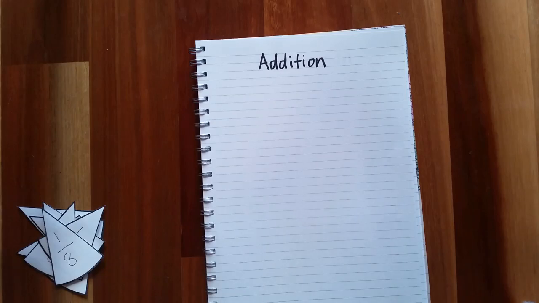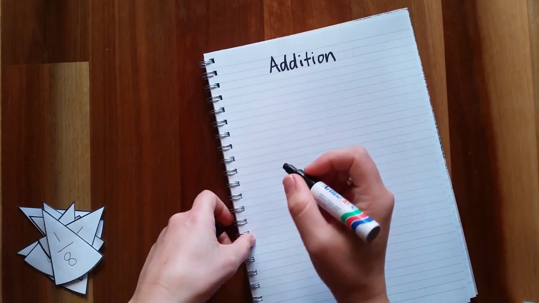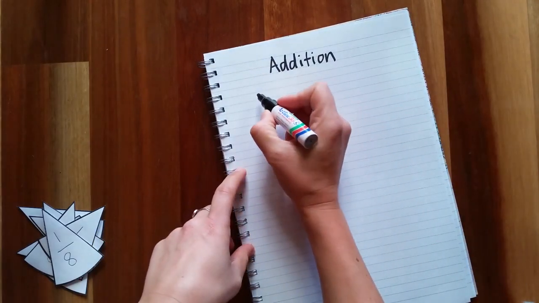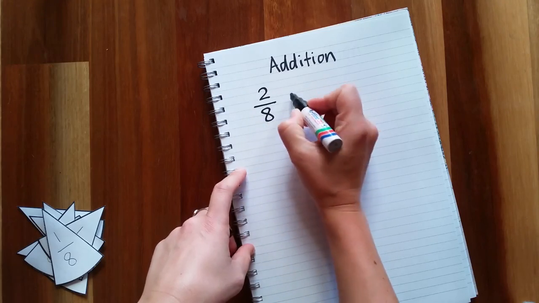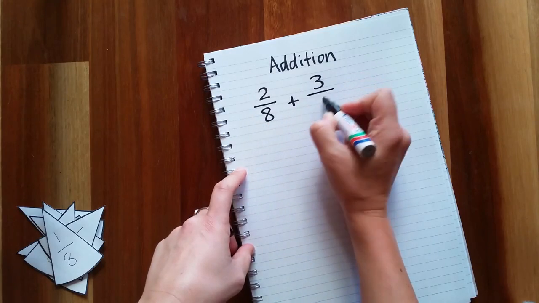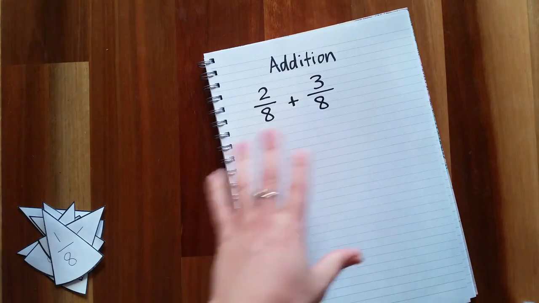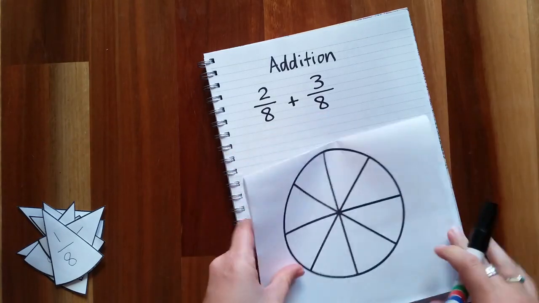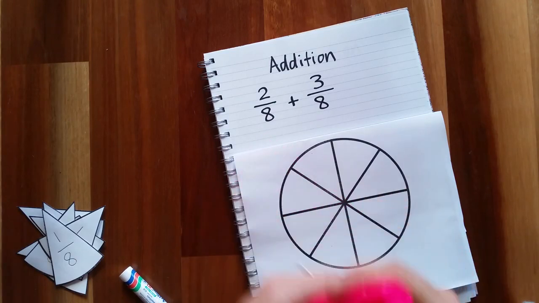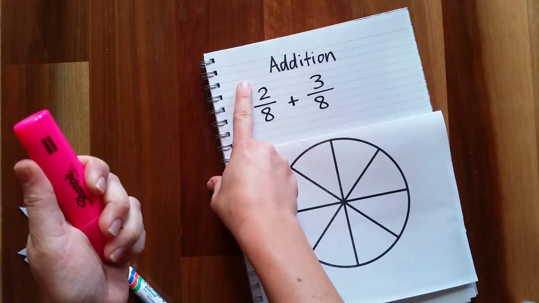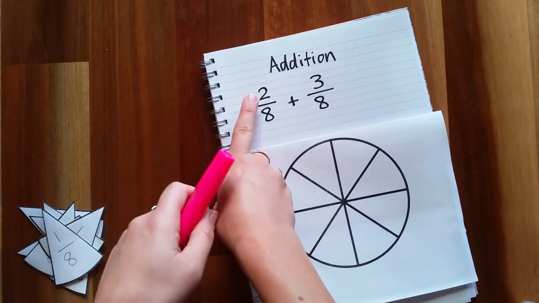Today we're going to be working through the addition and subtraction of fractions with the same denominator. To start with, we're going to use the equation of 2/8 plus 3/8. Before we work through it like this, we're going to look at a diagram and explore the equation using this diagram. We already know that fractions tell us a story.